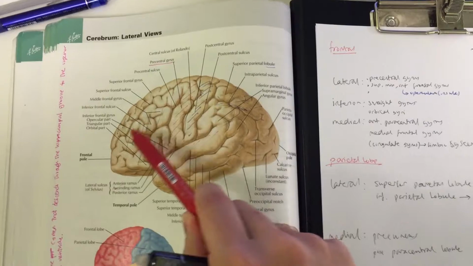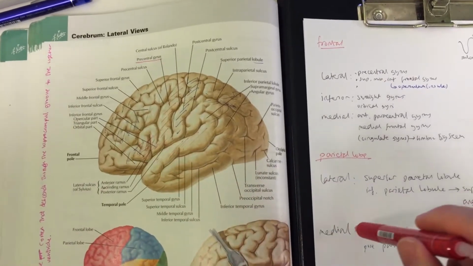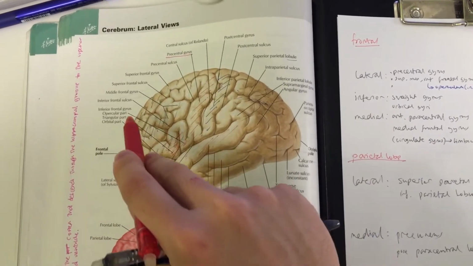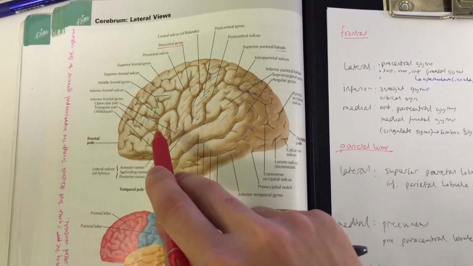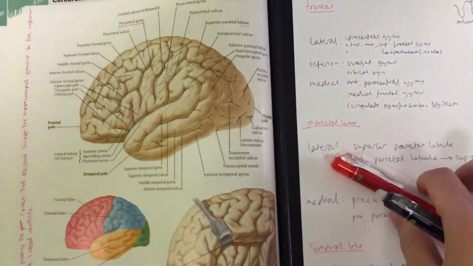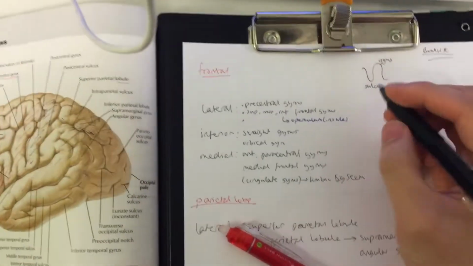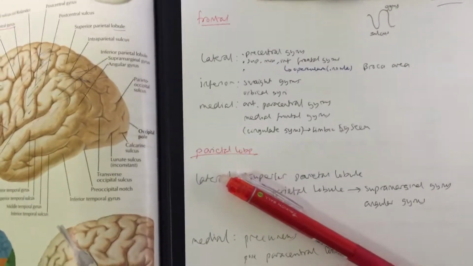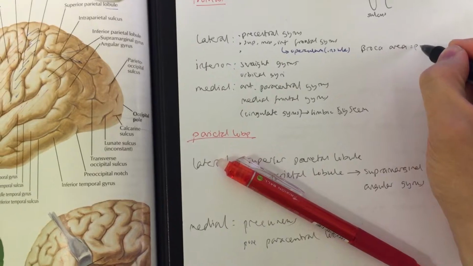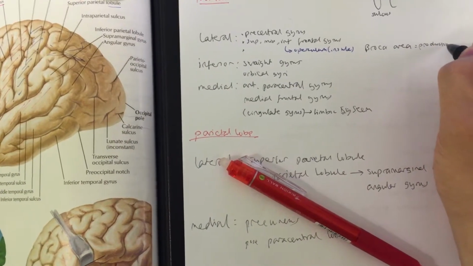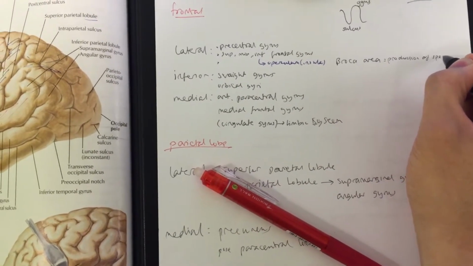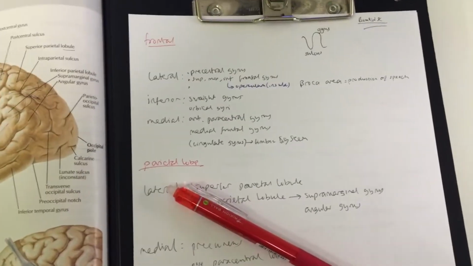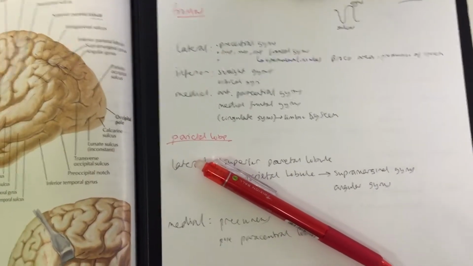You have a superior, middle, and inferior frontal gyri. And in the inferior is the important part because you have the triangular and the operculum. The triangular and operculum part is called the Broca area. What's the Broca area for? Production of speech. So what happens is that you know what you want to say, but when you say it, it doesn't come out the way you want it to.